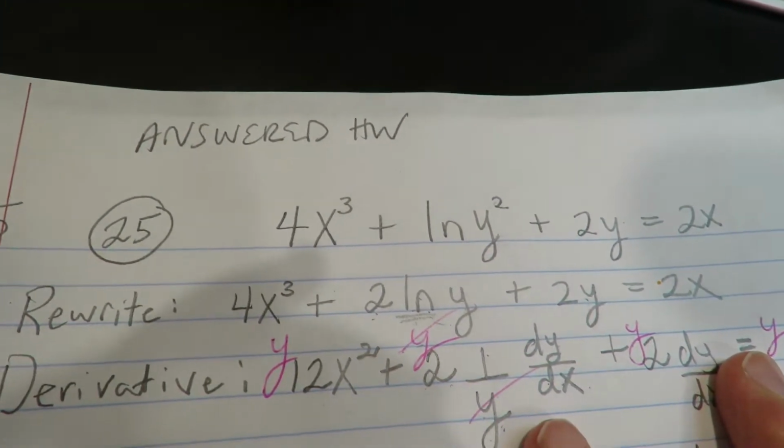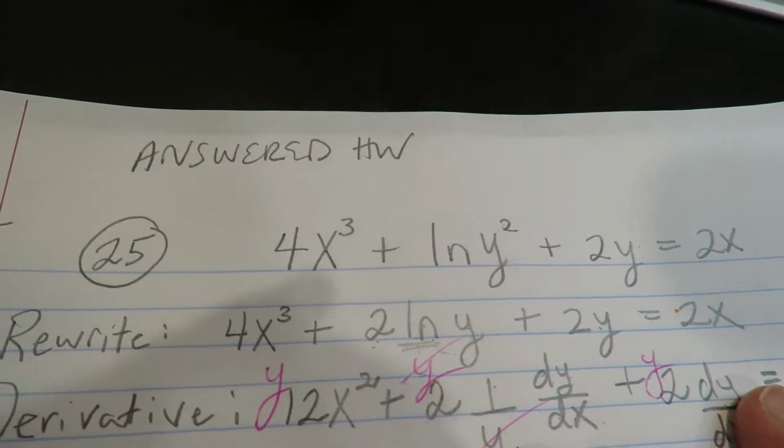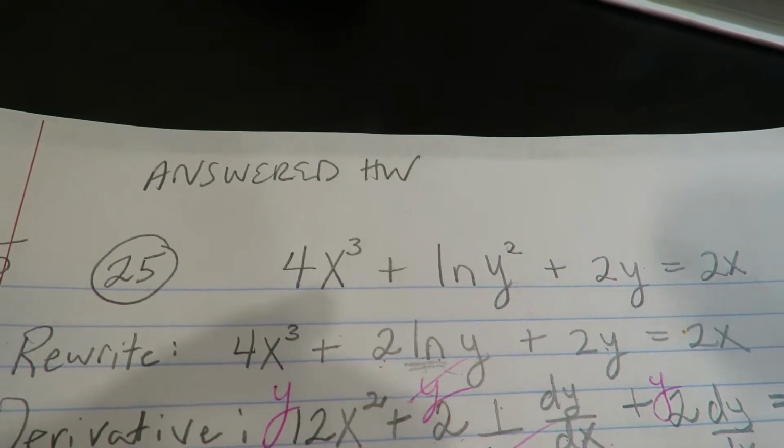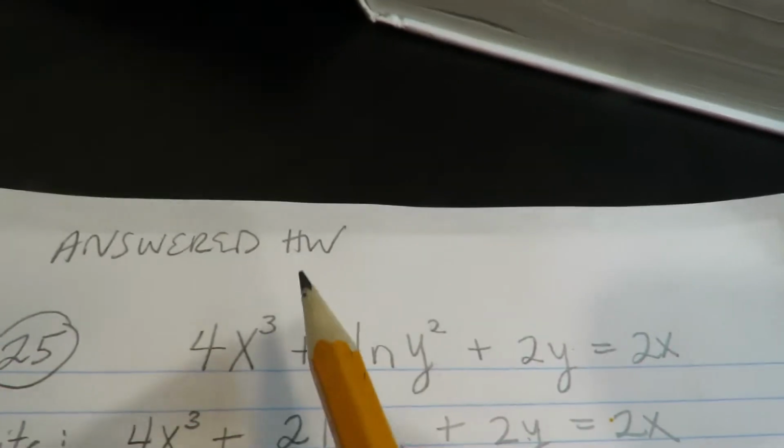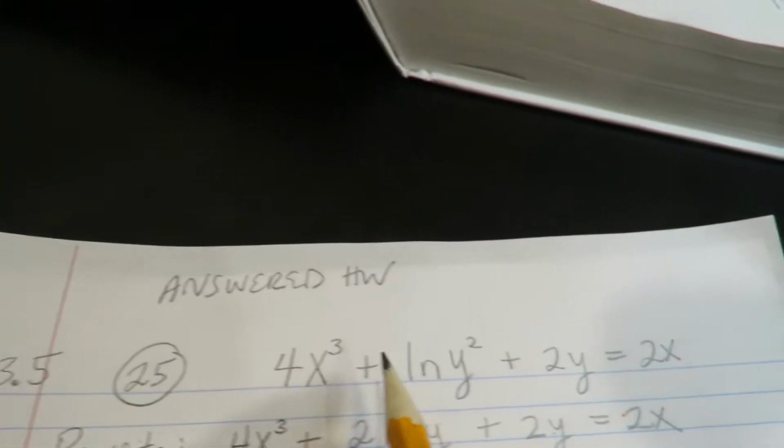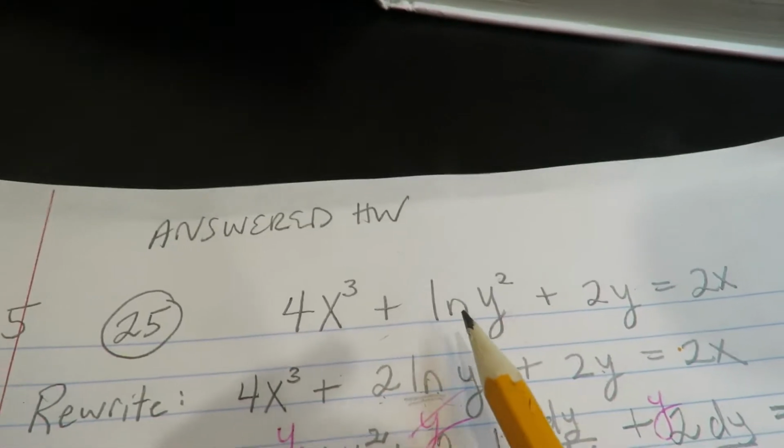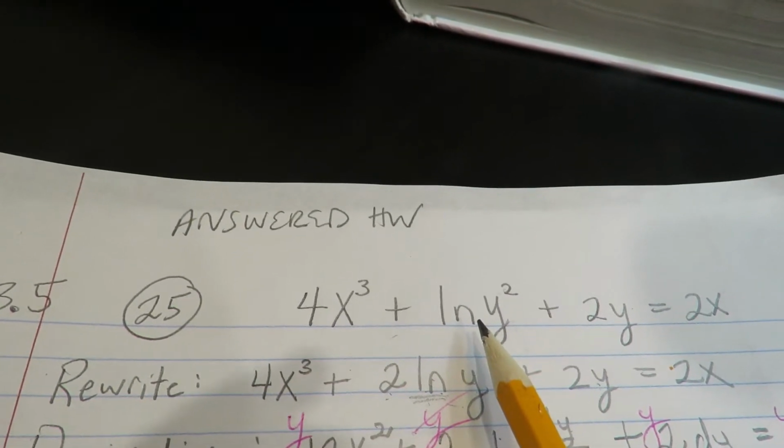Okay, gang, my SD card died on me halfway through, so I'm going to explain what I did already. I'm going to re-explain it. So this is section 3.5, number 25. We're supposed to do this problem by implicit differentiation.